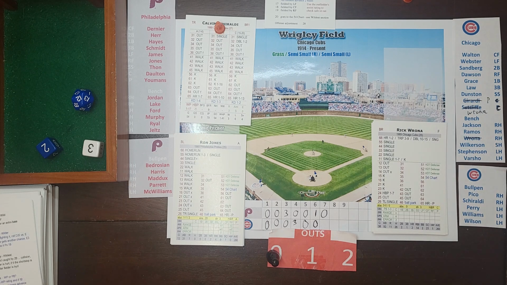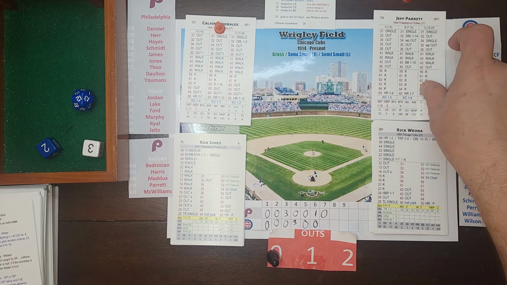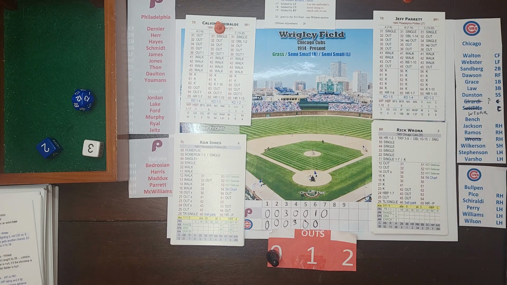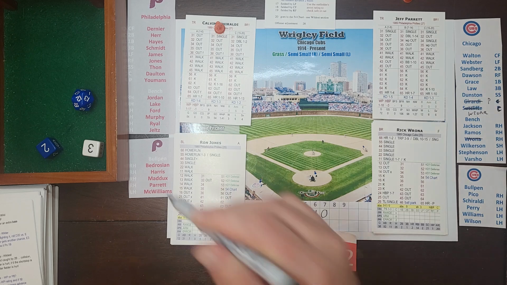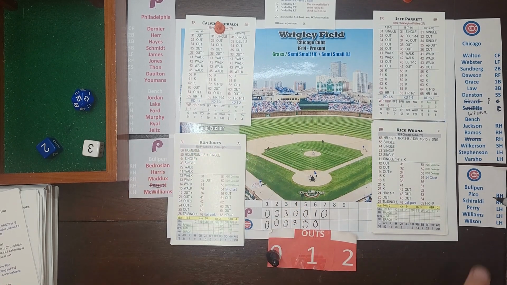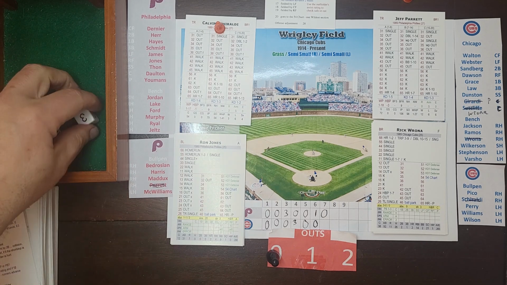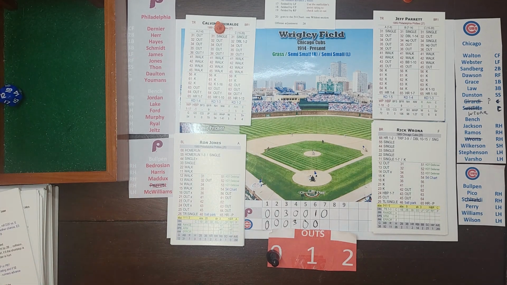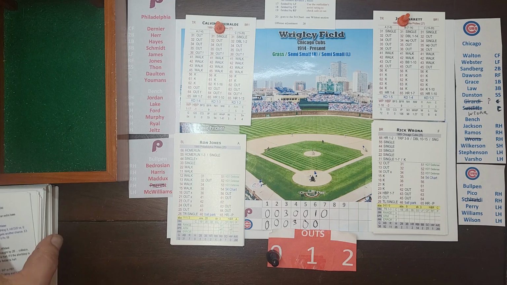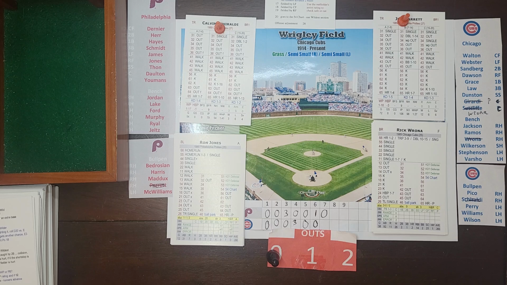I believe I said Harris was the one they were going to use, but it could be Parrott. Let's take a look here. Actually, it's going to be Jeff Parrott. So Jeff Parrott is going to come on to pitch for the Phillies, and Schiraldi is in the game for the Cubs. We'll get his bullpen session. It is a 12, which is his B grade. It was kind of teeter-tottering between 12 and 18, but it was leaning more to the 12, so that's what I went with. So Rick Sharona will lead it off against Jeff Parrott.